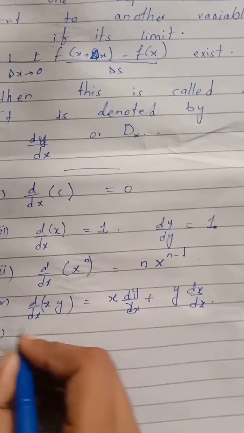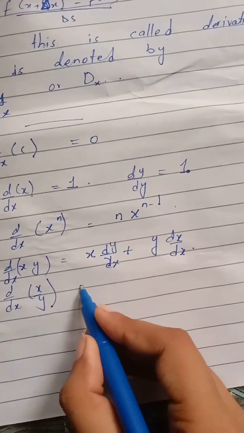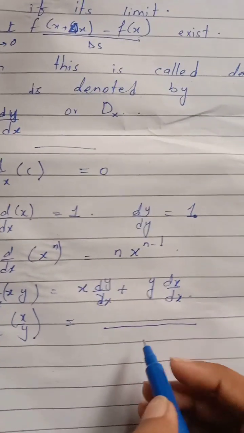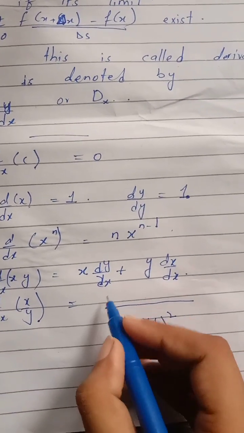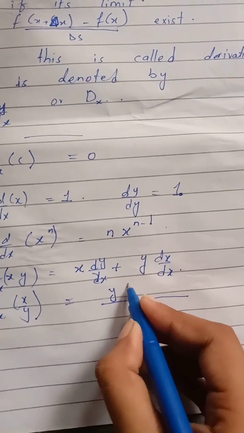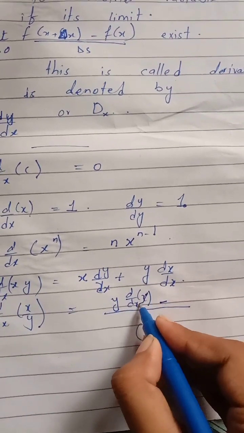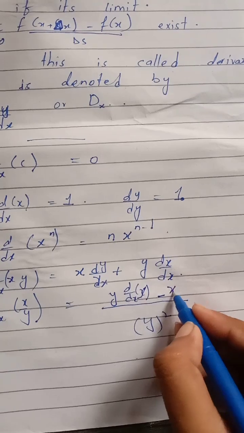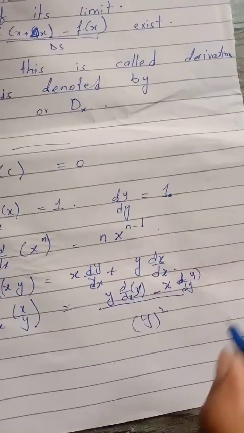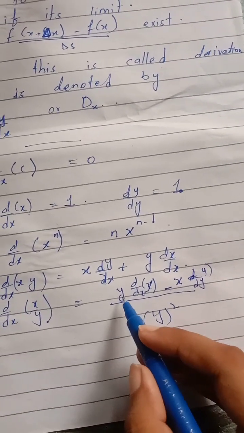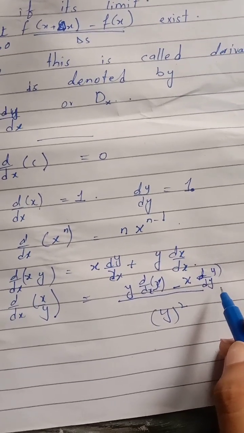If the function is in quotient form, x by y, then there is the quotient rule: denominator squared in the denominator, and in the numerator, denominator as it is, derivative of numerator, minus numerator as it is, derivative of denominator.